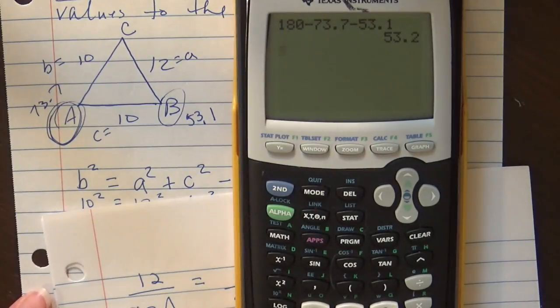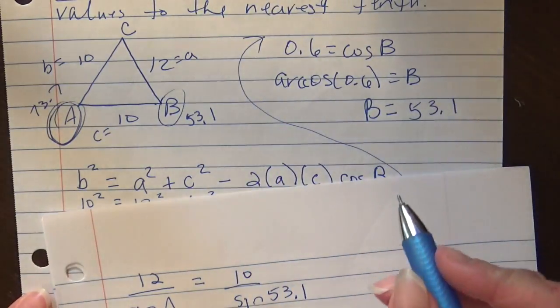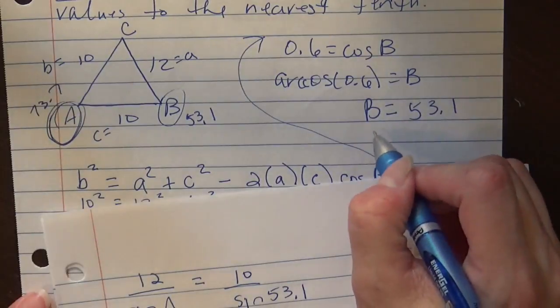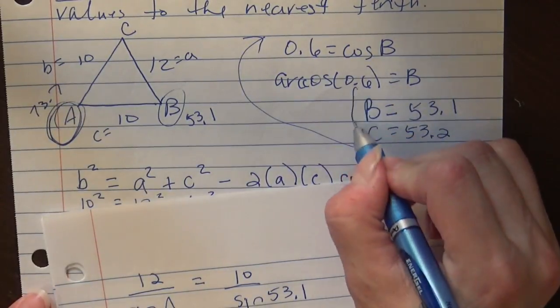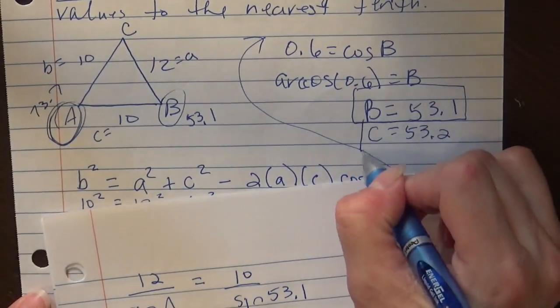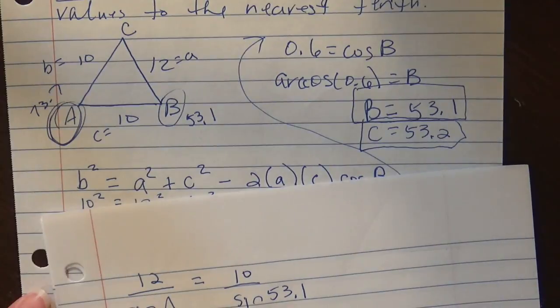And that gives us a result of 53.2. So angle C is 53.2. So that's part of our answer, and then the result that we got for A on my other page, 73.7.